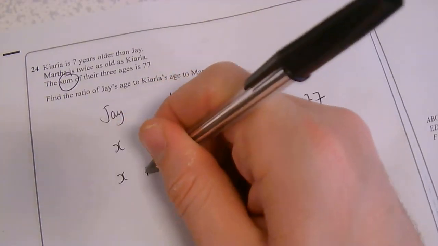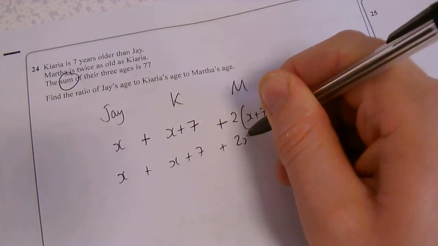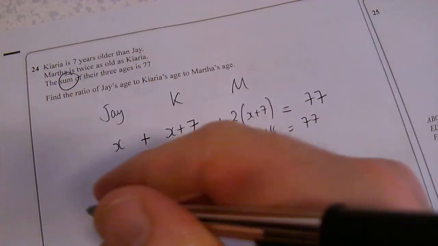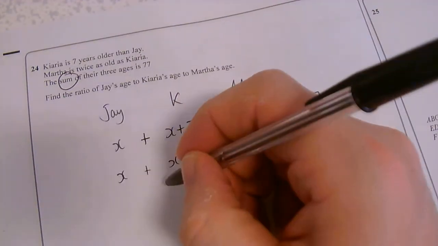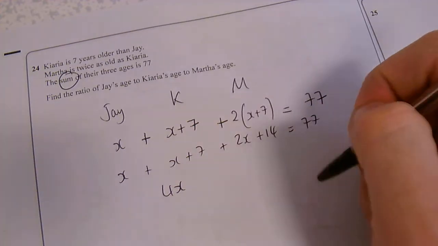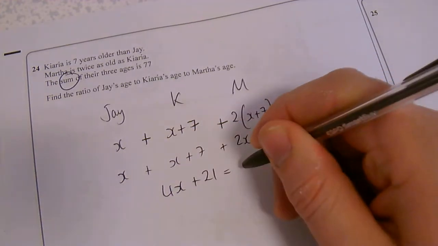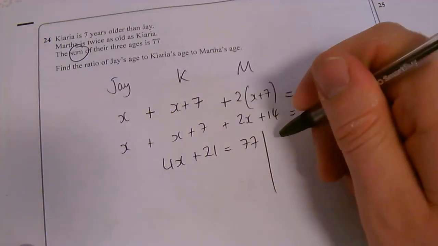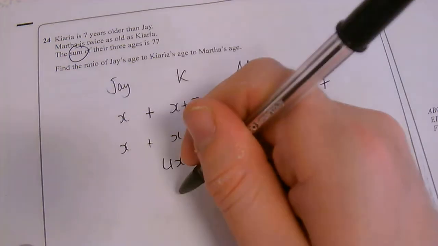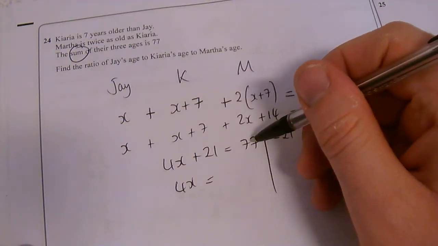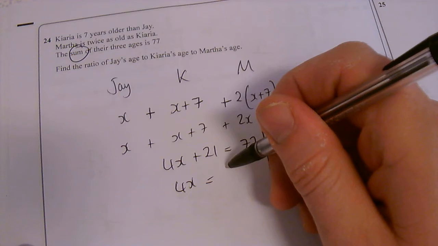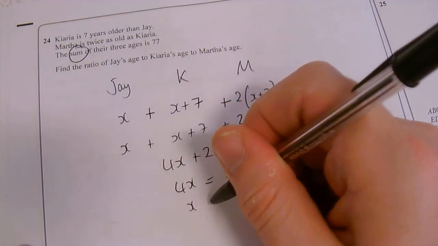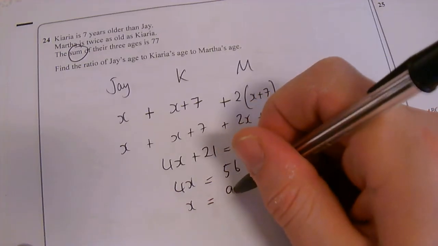So I'm going to leave these 2 alone because I've got this bracket begging me to expand it. So that's what I've done. I've expanded that. These equal 77. Then I'm going to collect what the X is. So X add 2X is 4X. 7 add 14 is 21. And it's produced, look, this really easy equation, which most of you can do. So I'm going to get rid of the 21. So 4x equals 77 take away 20 is 57, take away 1 is 56. And then divide by 4, x equals 9.